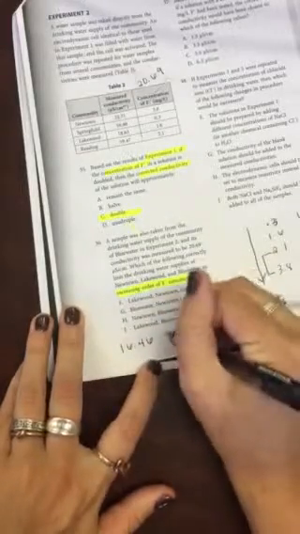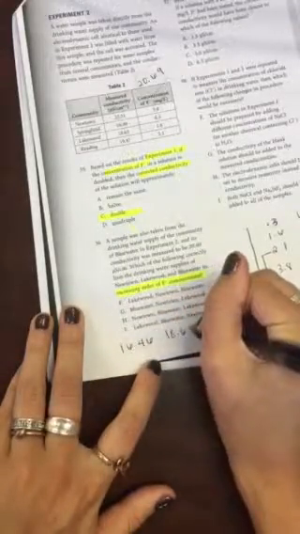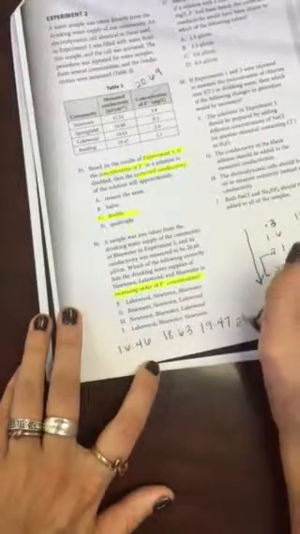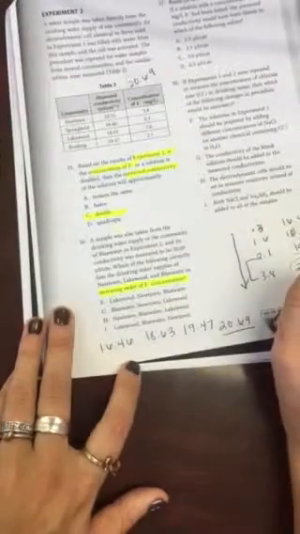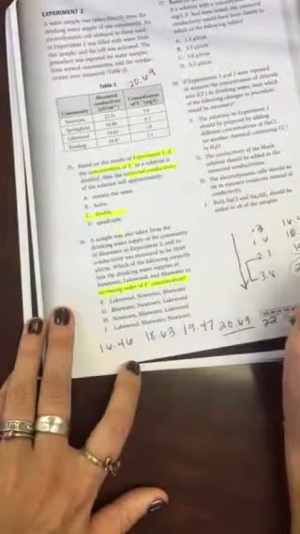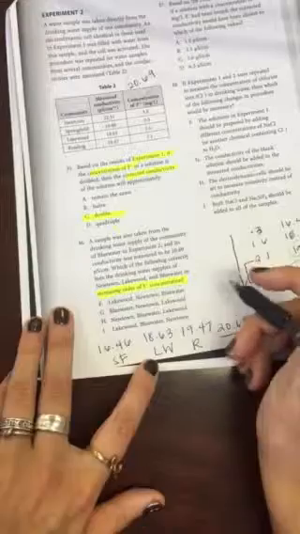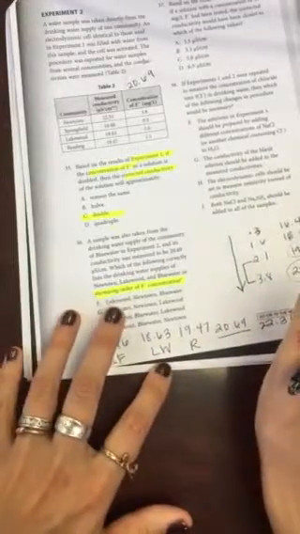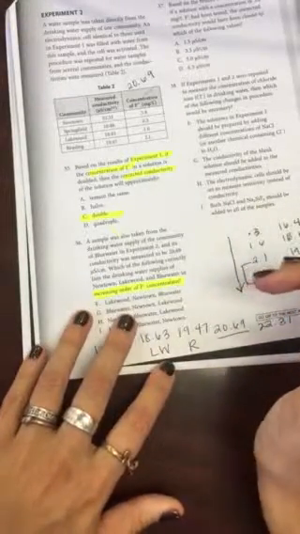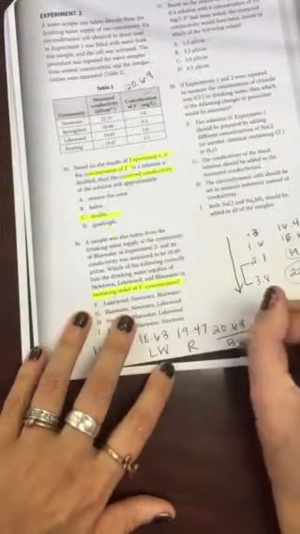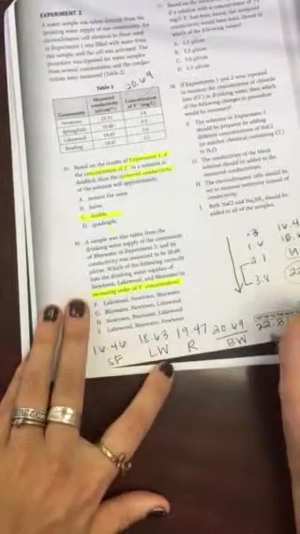So we have 16.46, 18.63, 19.47, 20.69, that's our new one, and then 22.31. And then let's look at where those go. So that's Springfield, that's Lakewood, Reading, I don't know how to say that, our new one, so that would be Blue Water, and then our last one is Newtown.